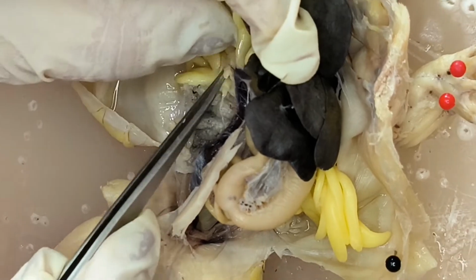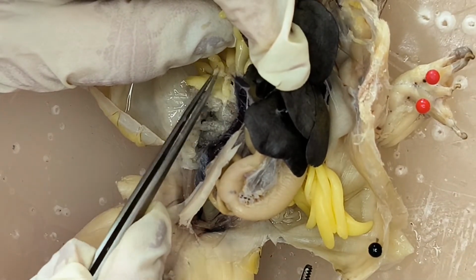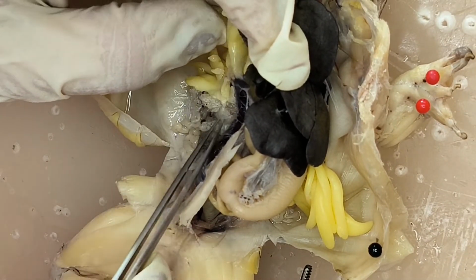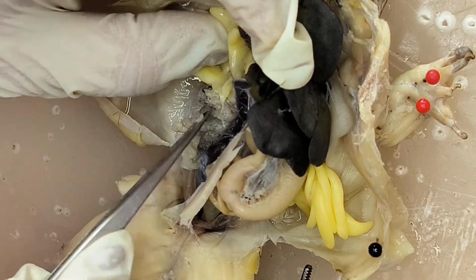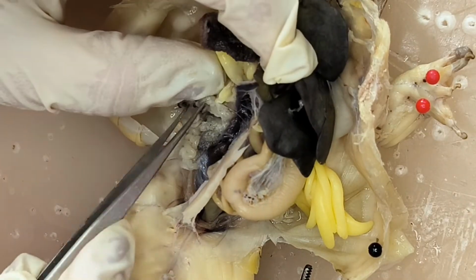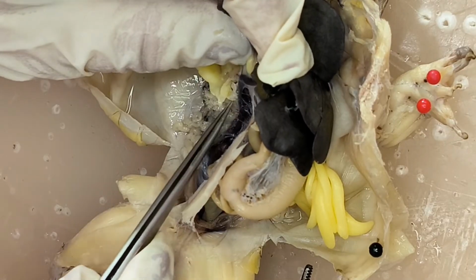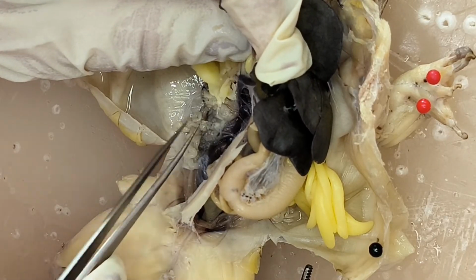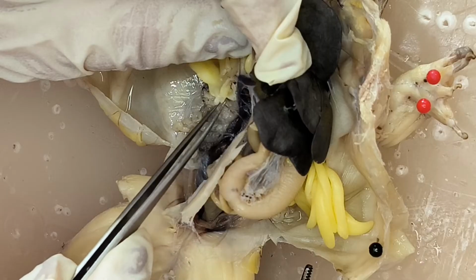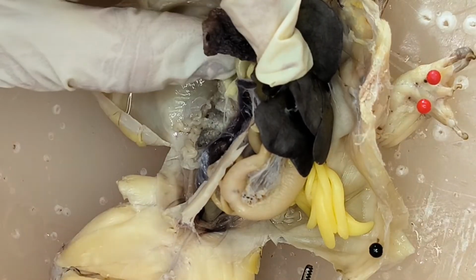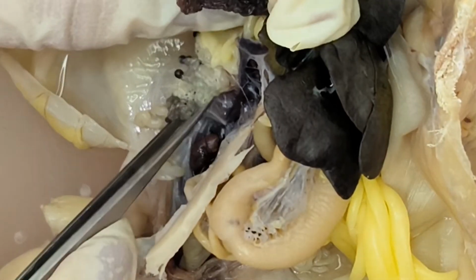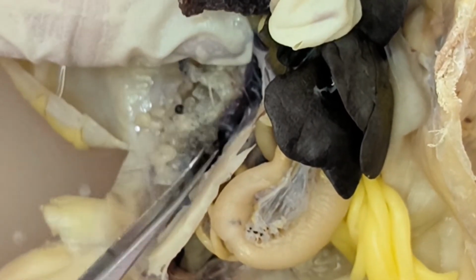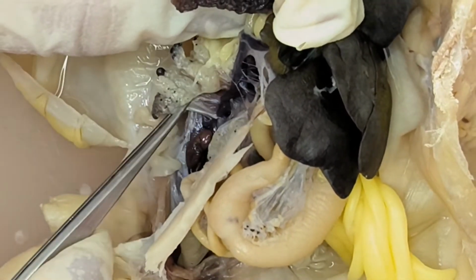So you have there the adiposal veins. And then from the ovary, it's not very clear here. But the black ones, you have the ovarian veins. And if we're going to remove, let's remove one of the ovaries so we can see the renal veins.